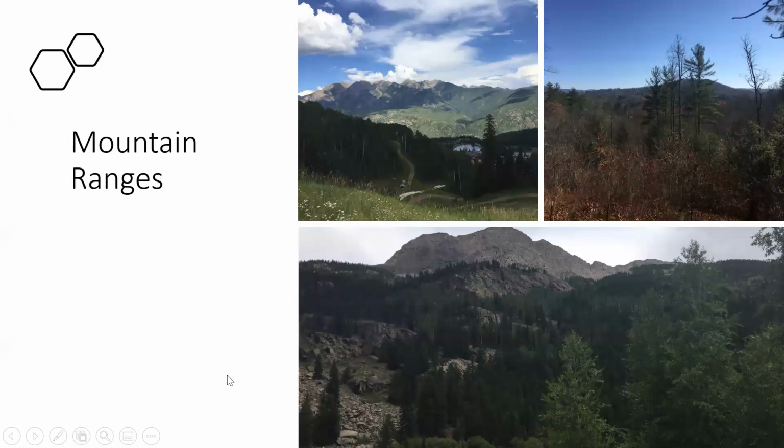These are just a couple pictures of mountain ranges. The top right one is from North Carolina, the Appalachian Mountains. Top left and the bottom one are from the Rocky Mountains in Colorado.